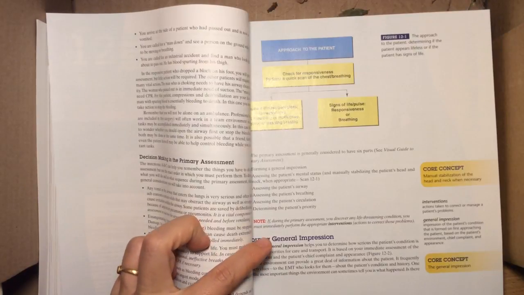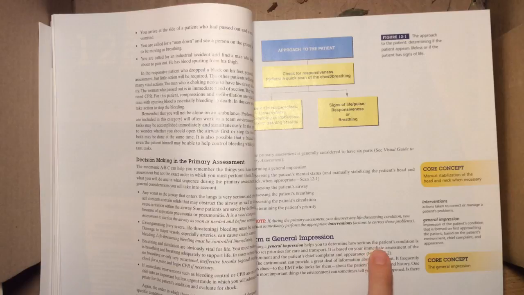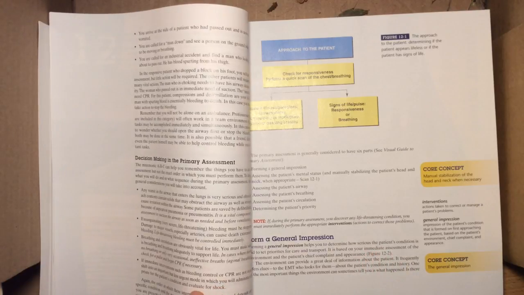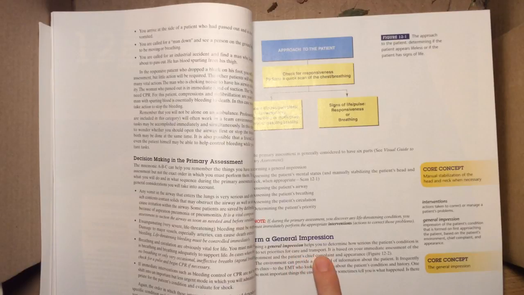Form a general impression. Forming a general impression helps you to determine how serious the patient's condition is to set priorities for care and transport. It is based on your immediate assessment of the environment and the patient's chief complaint and appearance.